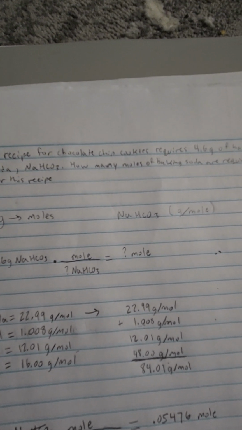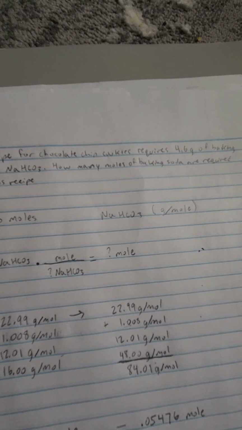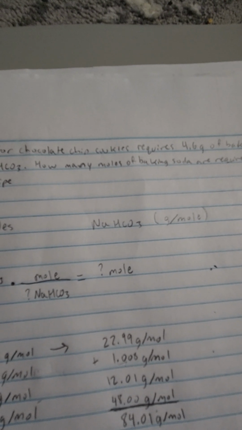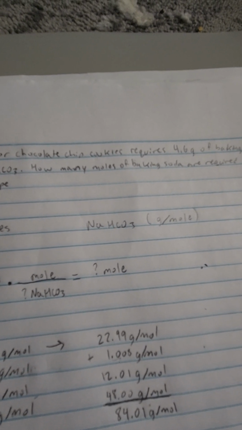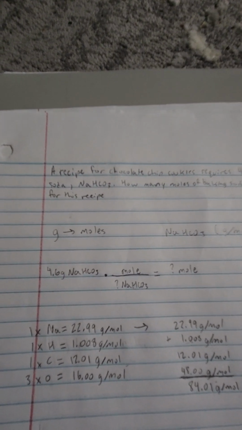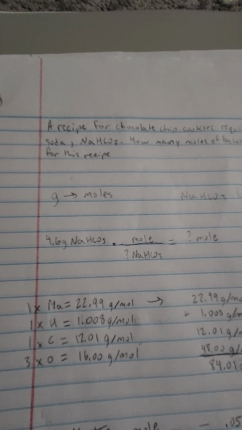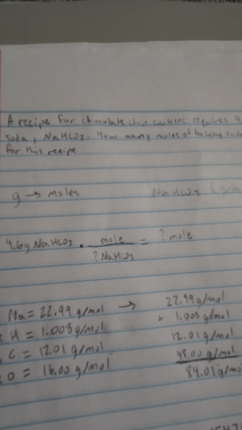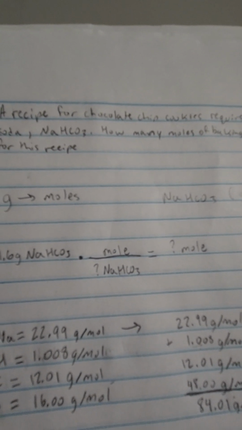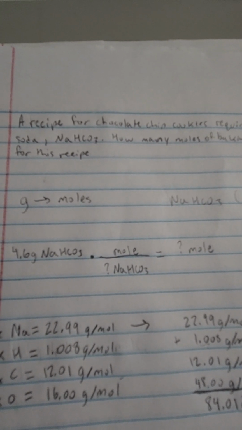And we recognize that every molecule has a molecular mass because every element has a molecular mass. We see in this case that we're given NaHCO3, and we know that molecular mass is in grams per mole. So when we write down what we have, we see that we have 4.6 grams of the baking soda, and we need to convert it to moles by writing the grams per mole molecular mass to make sure that the grams of NaHCO3 cancel out.